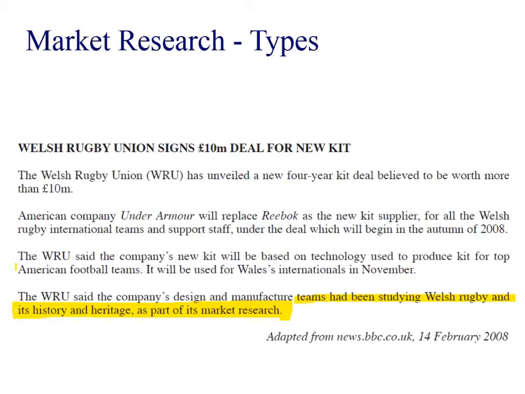So maybe they've carried out their own market research into what business is like, and looking at what customers want. So, there's not a huge amount from this case study, but there's something in there.